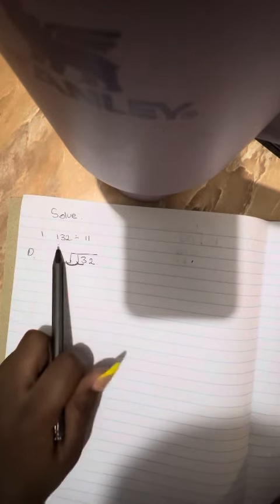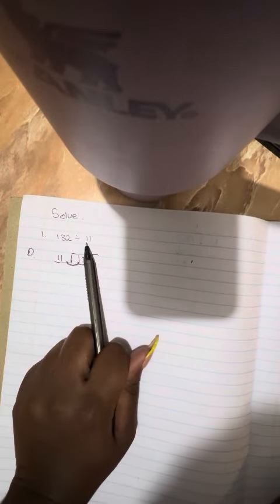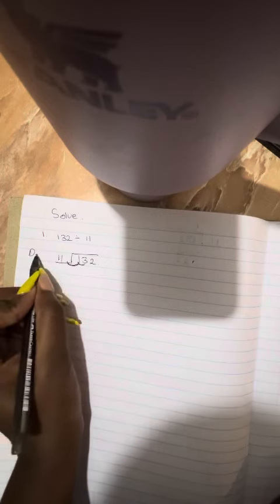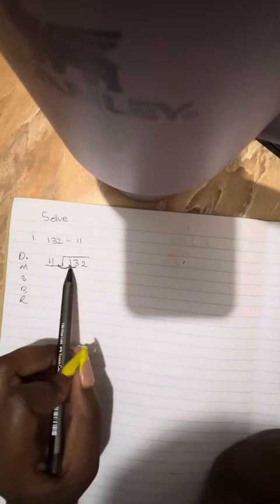So I have already started working on my question, which is 132 divided by 11. I am choosing to do the long division method. And remember what I said, when we approach the long division method, we must know the steps that we must take. We first divide, then we multiply, then we subtract, we bring down, and we repeat. Right? So here we go.